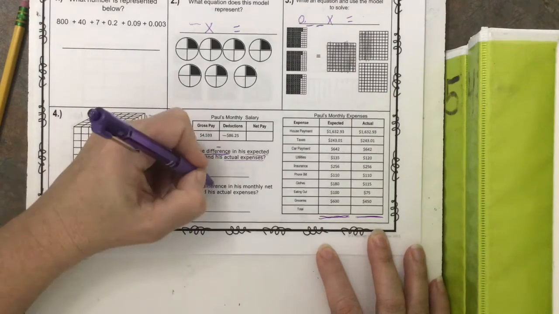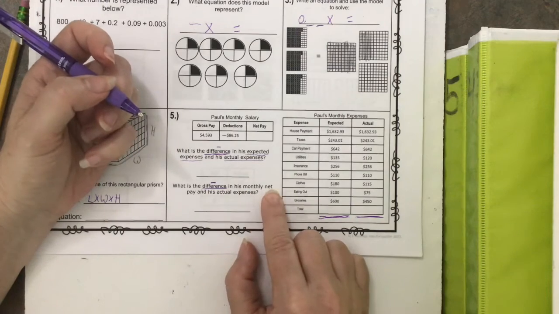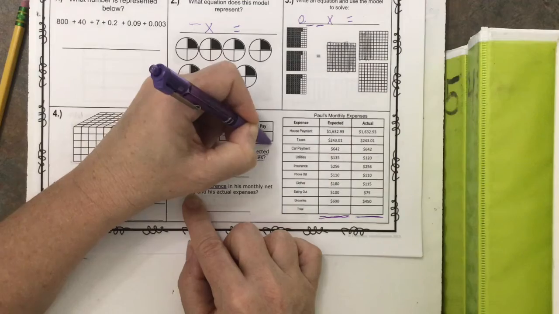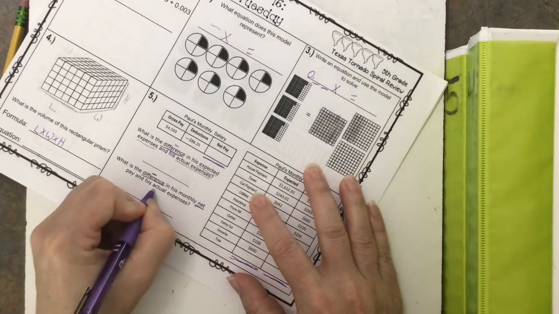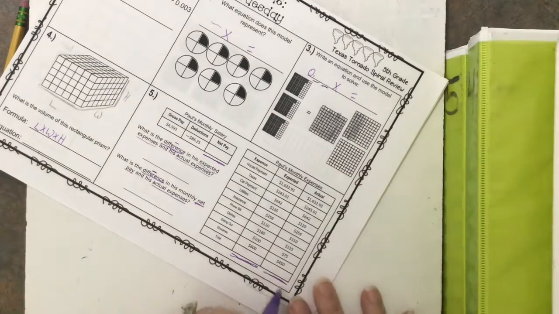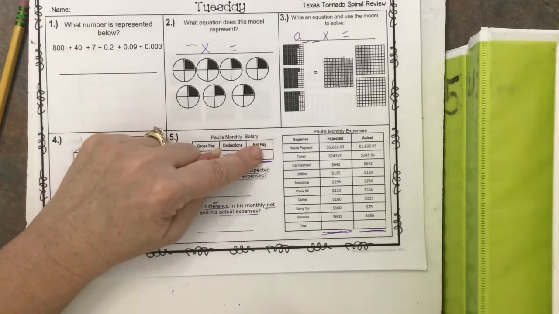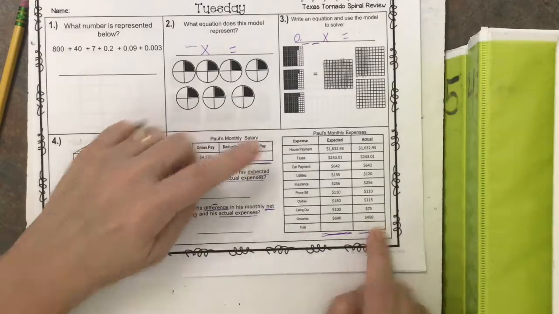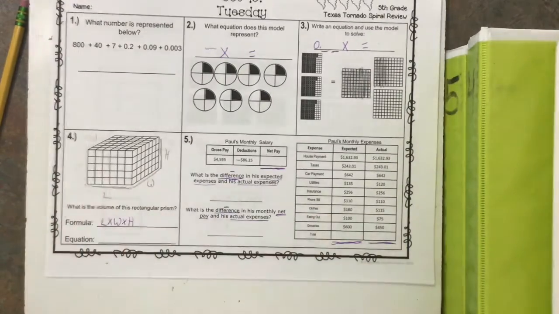What is the difference? There's difference again. In his monthly net pay, here's his net pay right here, which you have to solve, and his actual, so his net pay and his actual expenses. This number right here. So you're going to be subtracting his net pay and his actual expenses. Subtract these 2 numbers, put your answer right here. All right, that is it. You have now officially finished 5th grade math.